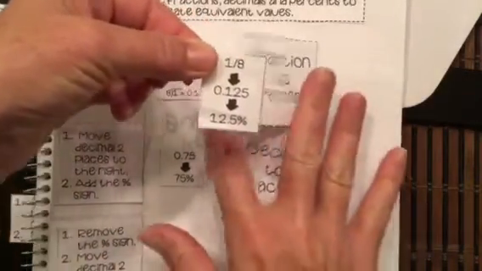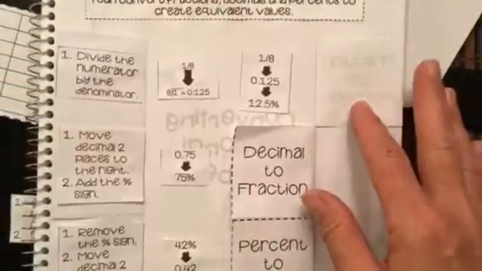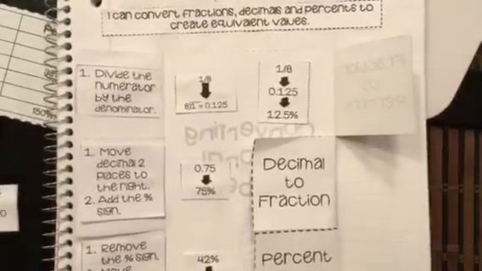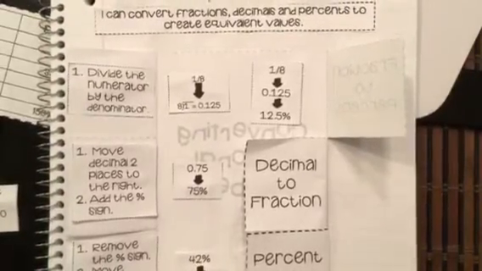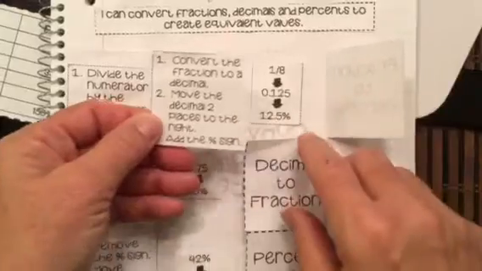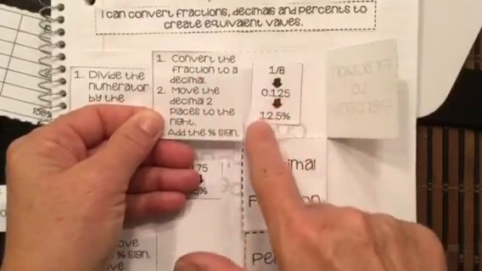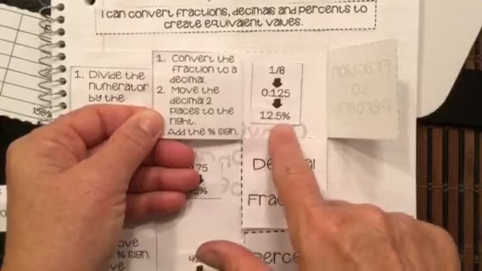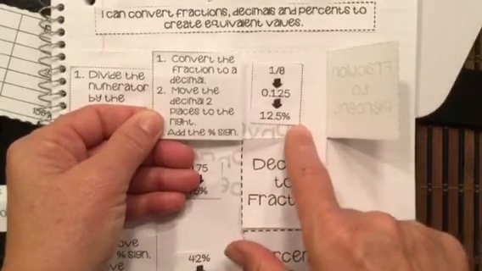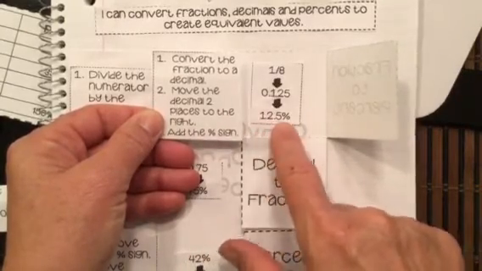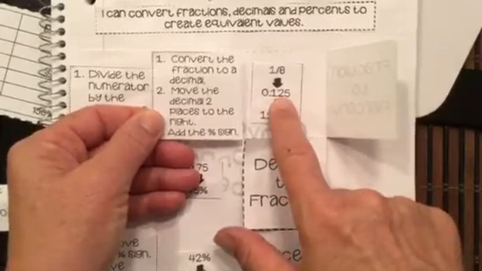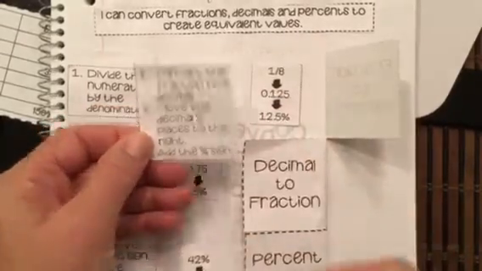We're going to review that, just not right here. And here are the instructions. Just like I said, we convert the fraction to a decimal, and then we move the decimal 2 places to the right and add the percent sign. And when we move to the right, what are we doing? We are multiplying it times 100.